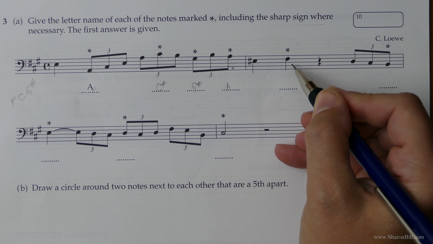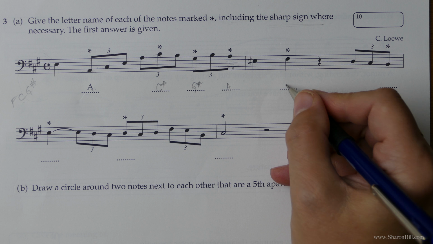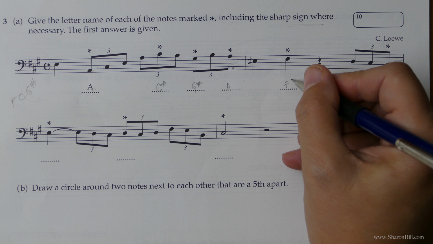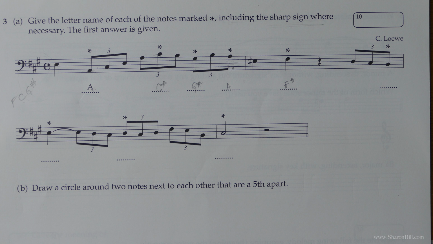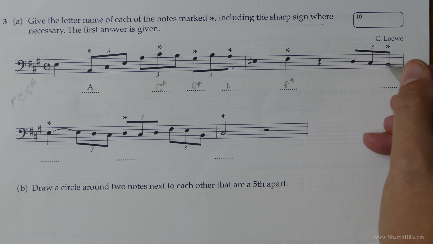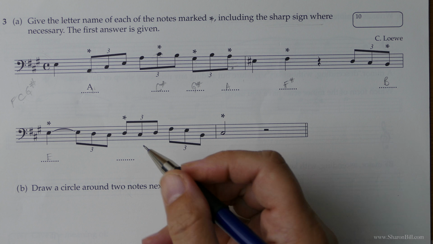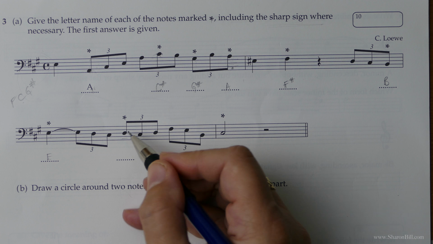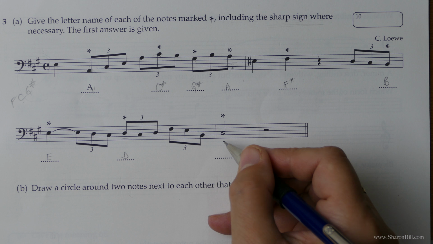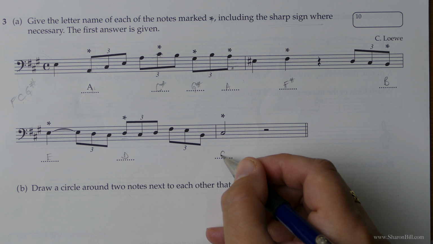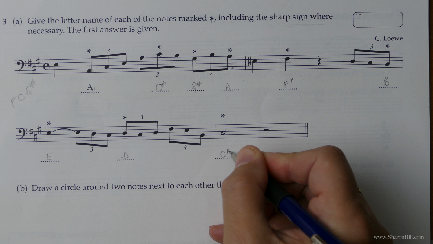So this one, good boys deserve football, F. However, it's F sharp because of your key signature. So you need to remember your key signature for full marks. Good boys, that's a B. All cows eat, that's an E. Good boys deserve, that's a D. All cows, that's a C. However, remember it's C sharp.